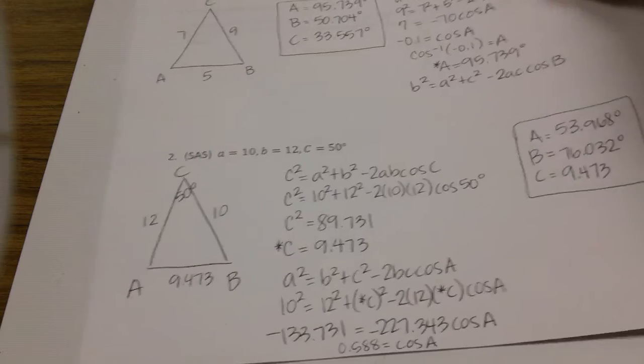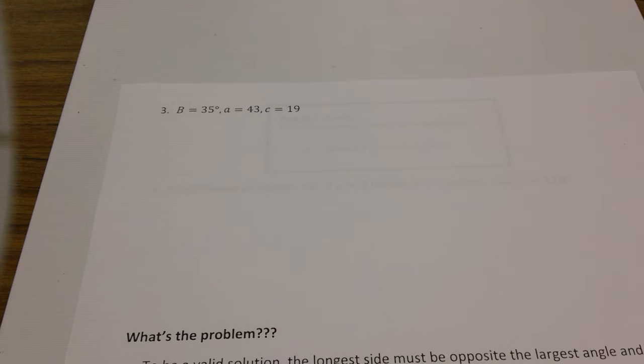So let's look at another example where we can use both, and let's discuss the issues with using both. So let's say that you have a triangle with angle B is 35, side A is 43, and side C is 19. Okay, so this is what our triangle looks like right now.